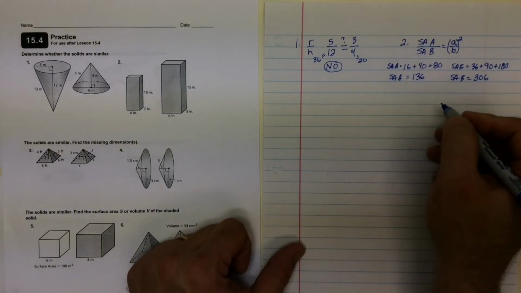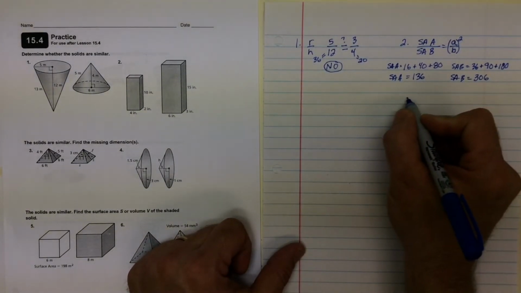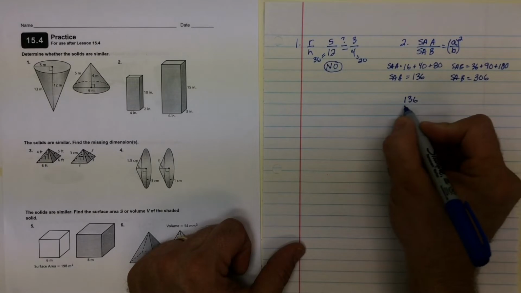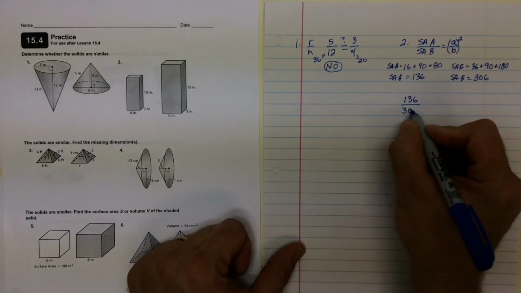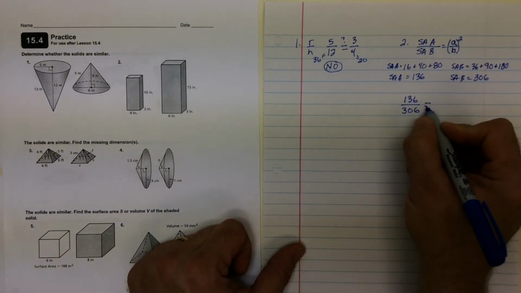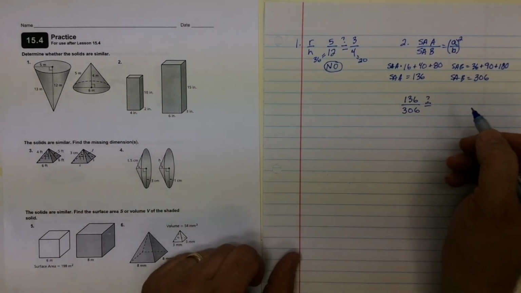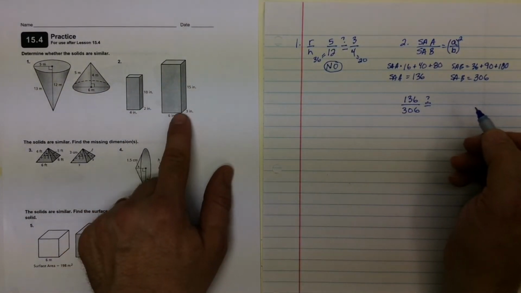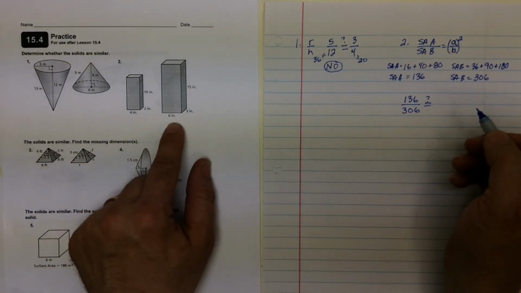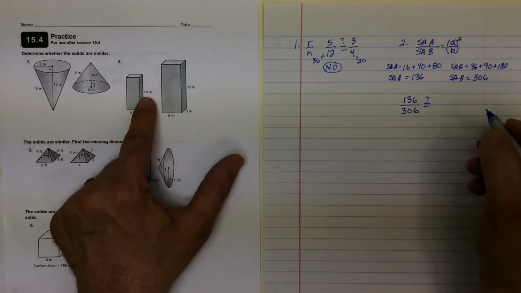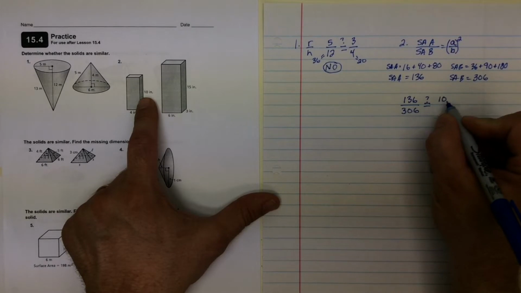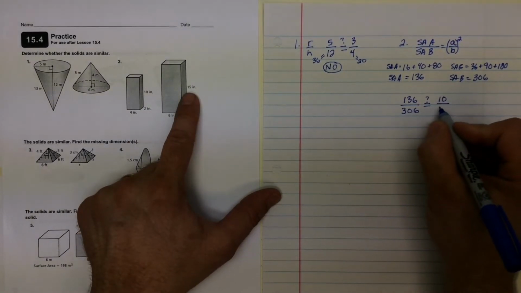Okay, so we can set up our proportion now. The surface area of A is 136. The surface area of B is 306. Seeing if that is equal to, and we can just use the heights here. Any measure would have worked. We could have used 3 and 2 for the width, 2, 4, and 6 for the length, but I'll use the heights. 10 for the first one, and 15 for the second one.